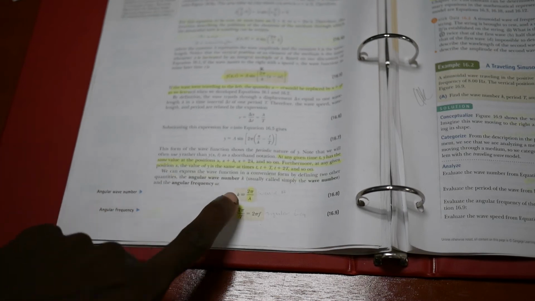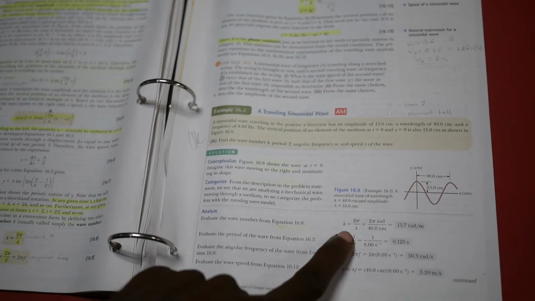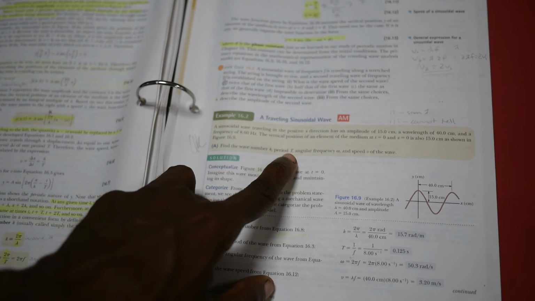So we'll just focus on finding the wave number, period, angular frequency, and speed of this wave. The formulas to do these things are very heavily formula based. Once again, what we would do is use these formulas for wave number and angular frequency, etc. And I will give you these formulas. You don't have to worry. So use these formulas and just substitute the relevant values.